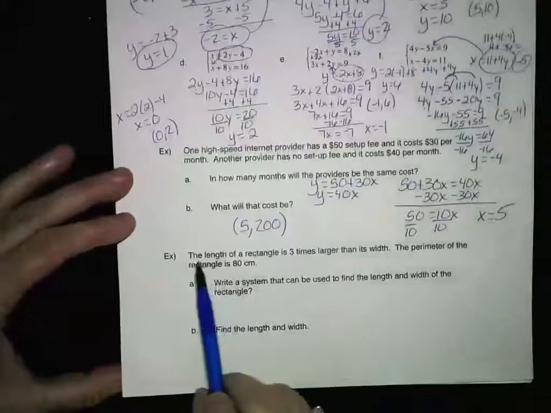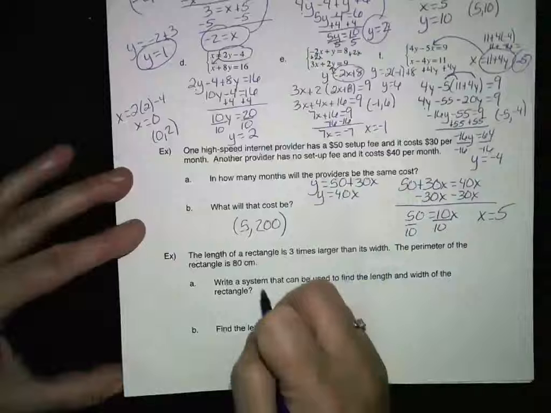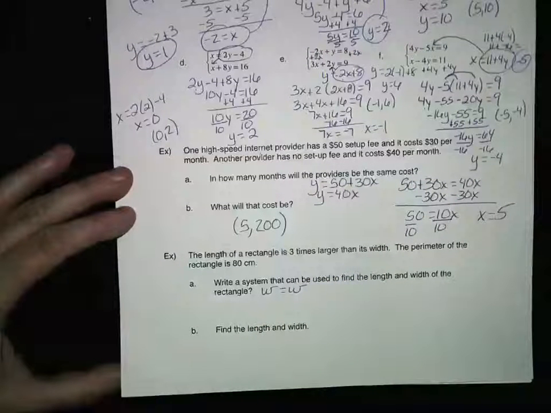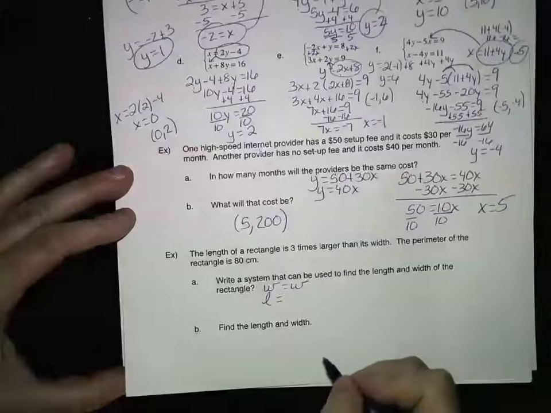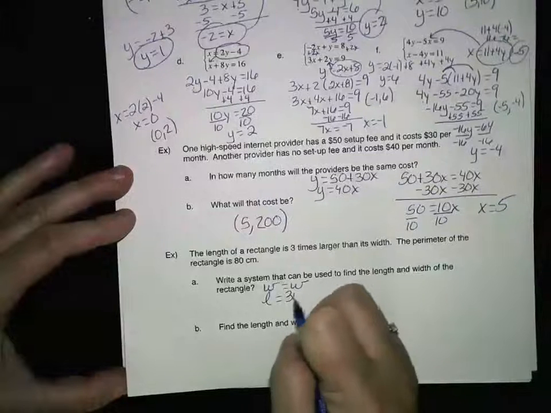Next one, the length of a rectangle is 3 times larger than its width. So for the width, we're going to let that equal W. The length is 3 times the width, so the length is 3W.